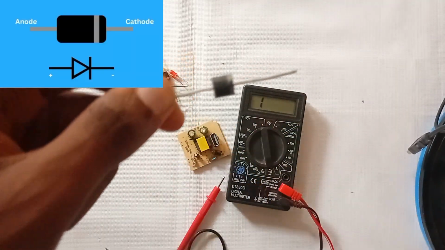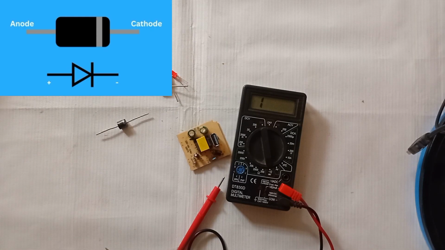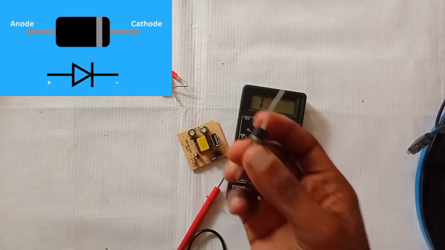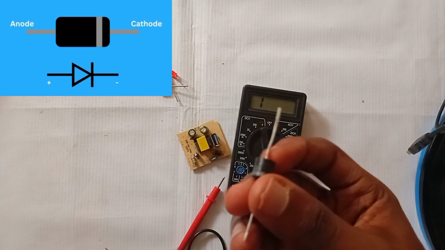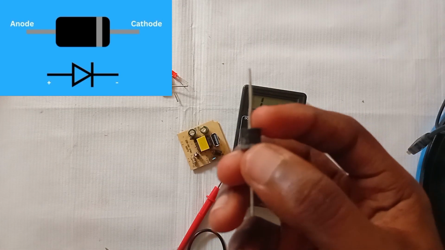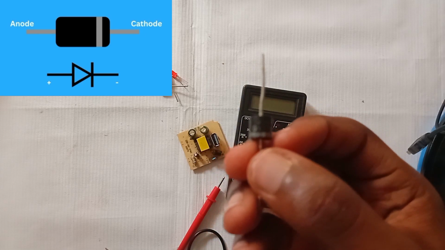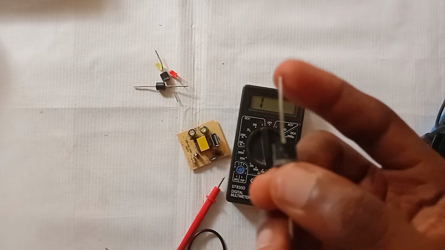A diode has two terminals, which are the anode and cathode. For example, this is a power diode that can carry a current up to 6 amps. You can see this white or silver stripe on one side. That stripe marks the cathode, this side, while this other side is the anode terminal.